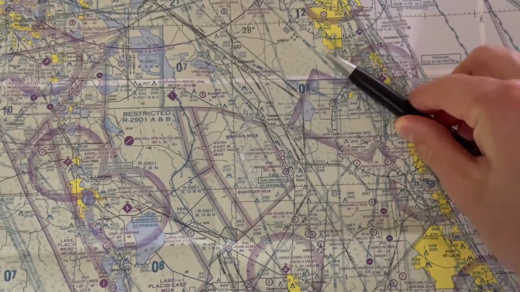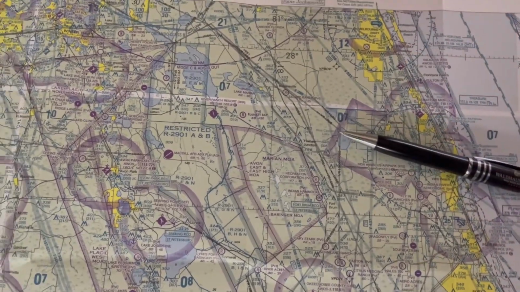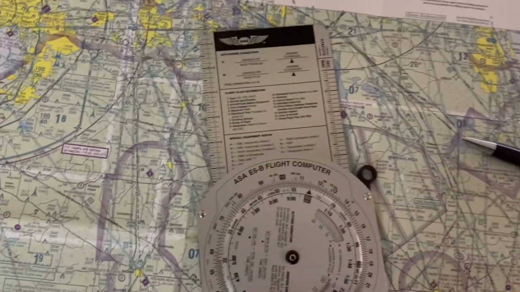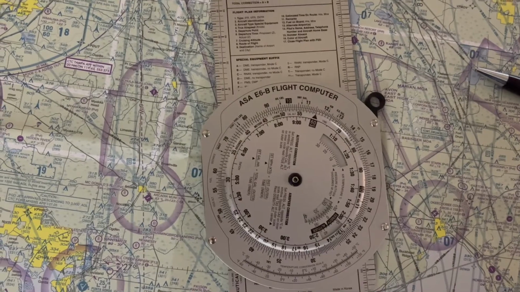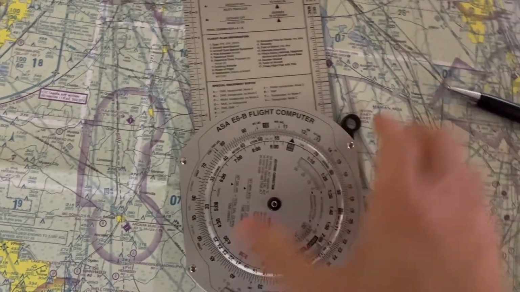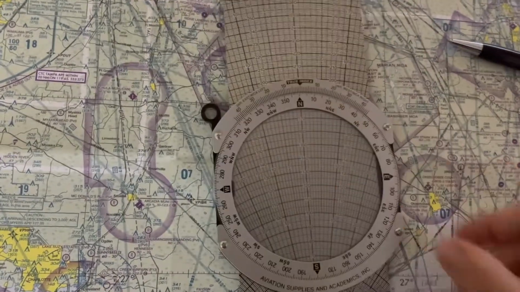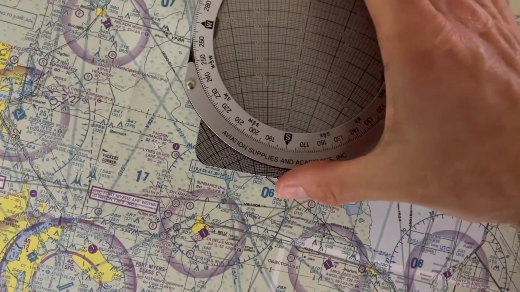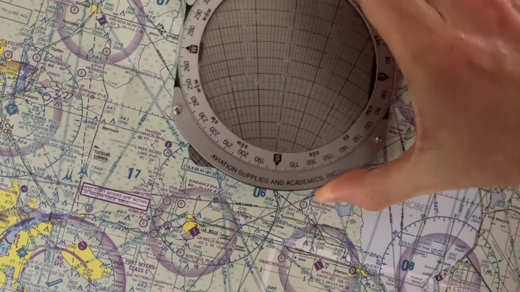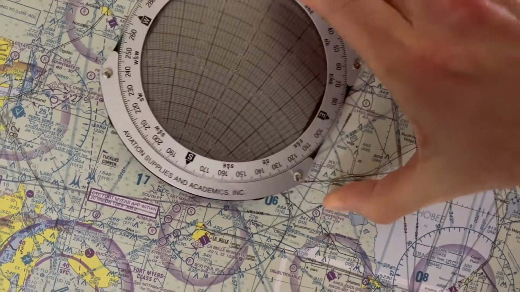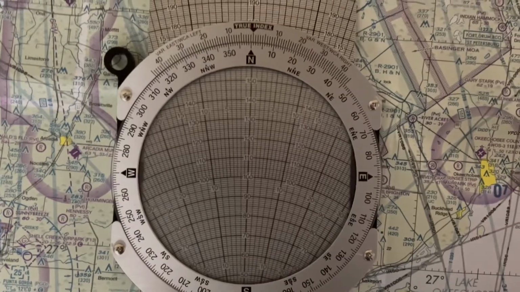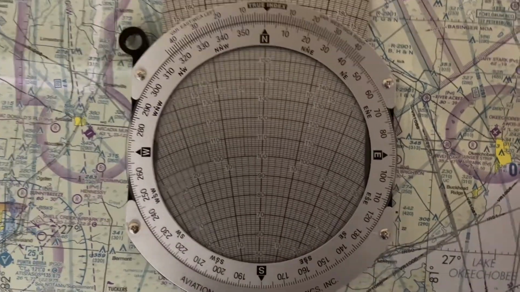adjust our heading. That means we need to calculate that. And how do we calculate? That's exactly what we do with the E6B. Here we take the back side of it, and start with a point, for example 100 knots, which would be our estimated speed.